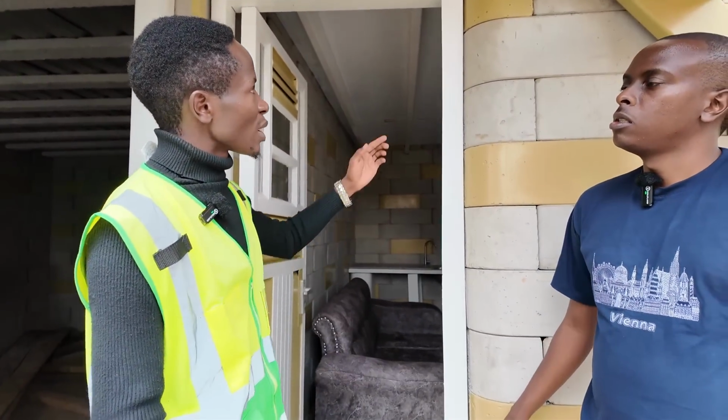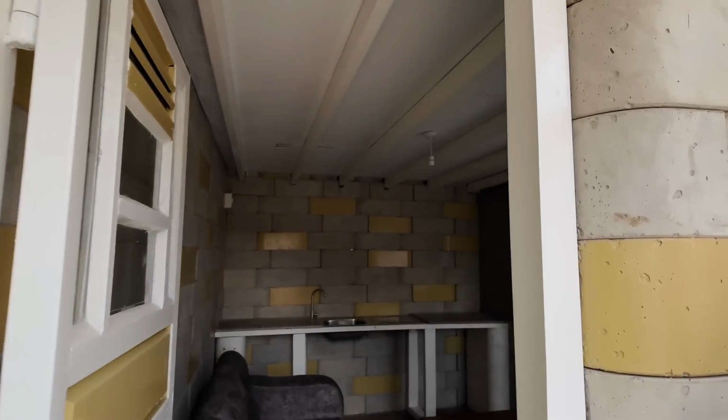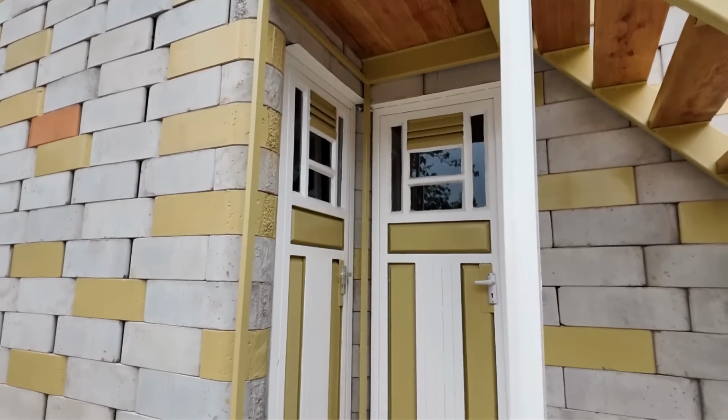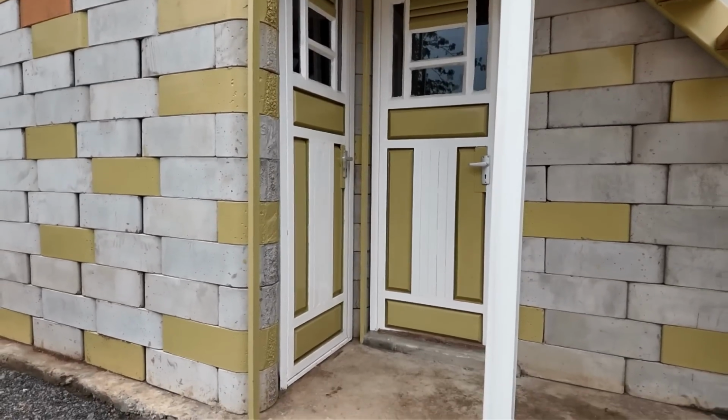Then from there you're able to screw. If you can see from this point, there's a screw here, so it is fixed onto the concrete itself, so that the door is held firmly onto the walls. That is how we go about the doors and the windows.